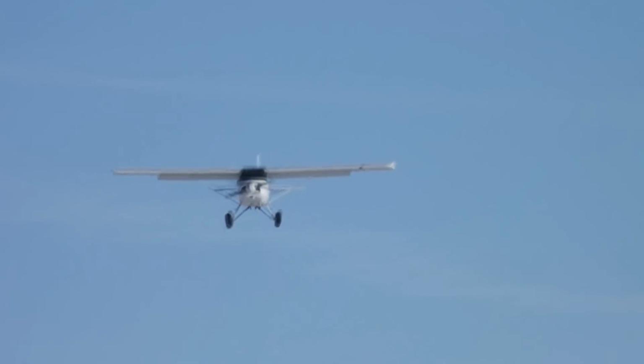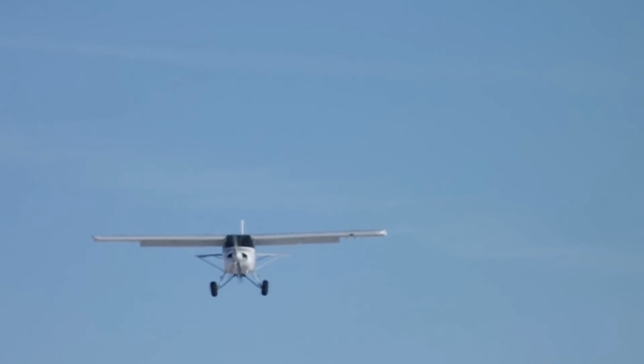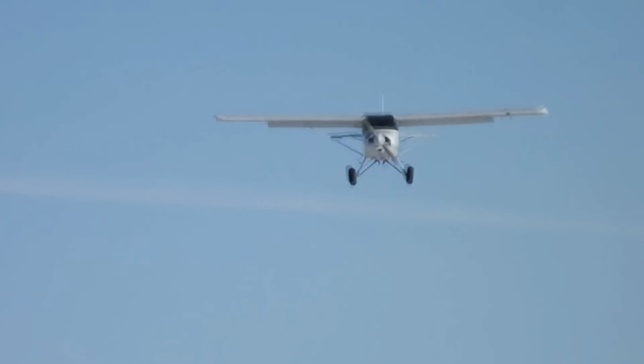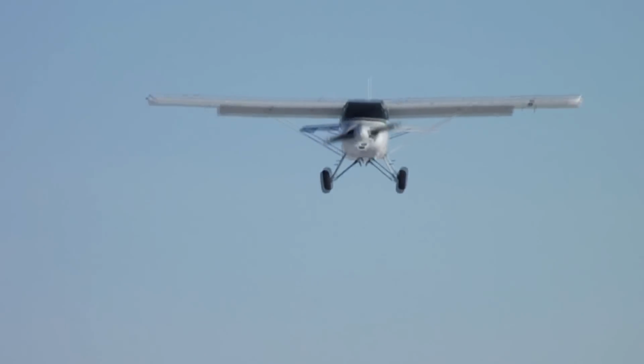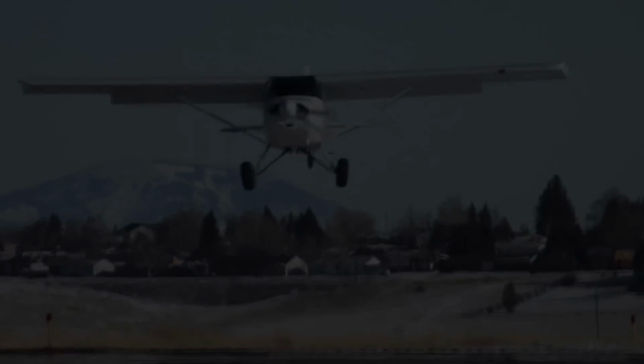In this video clip, I'll try to show the visual clues or the attitude out the front windscreen that I use when instructing landing a Maule. Here's an outside view of a normal approach. I use the same approach for wheel landings or three-point right down to the flare.